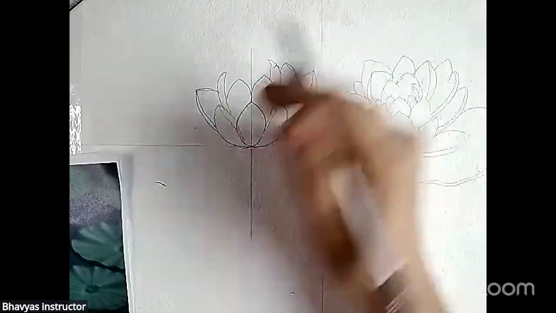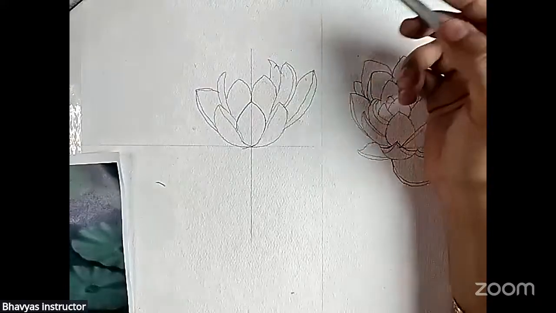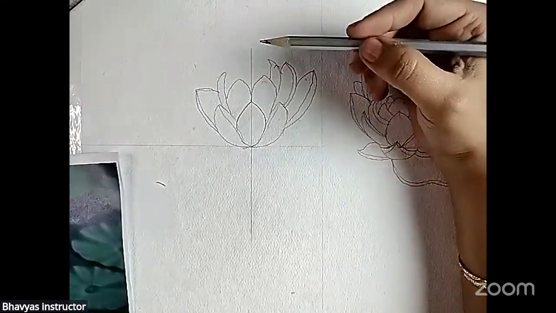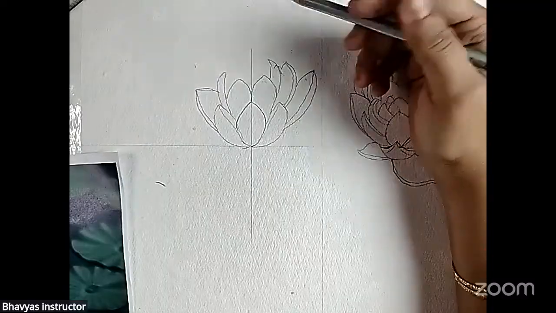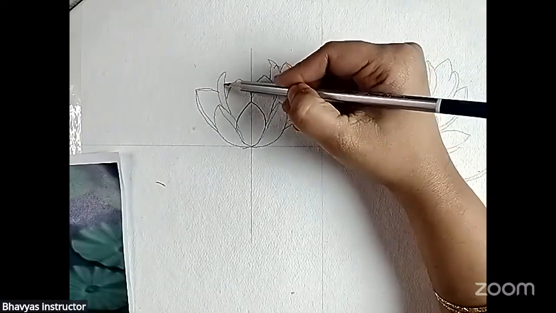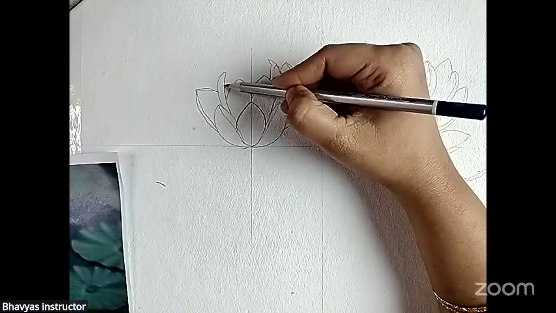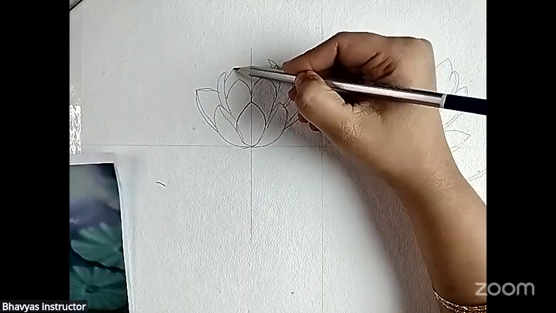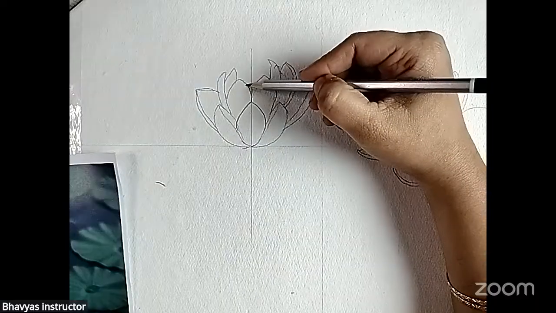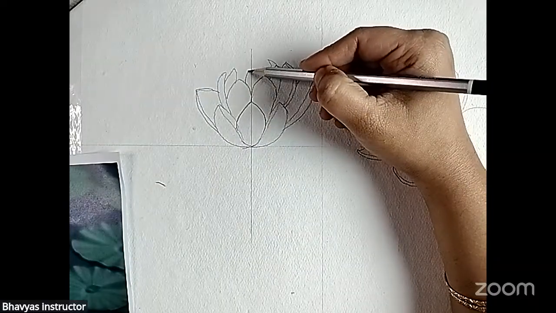So next question is, we will use so many colors, right? For painting, we'll be using different types of colors. In those colors, what are the primary colors you know? Please type it in the chat, everyone. What are the primary colors you know?